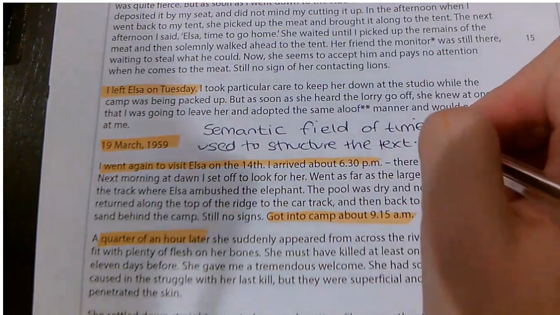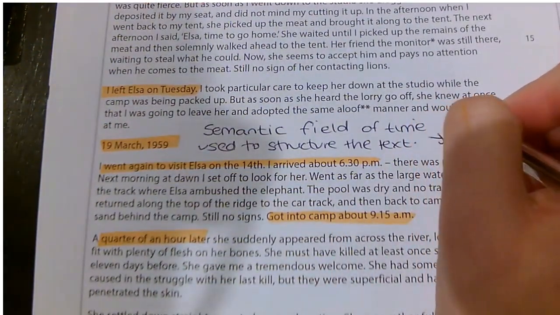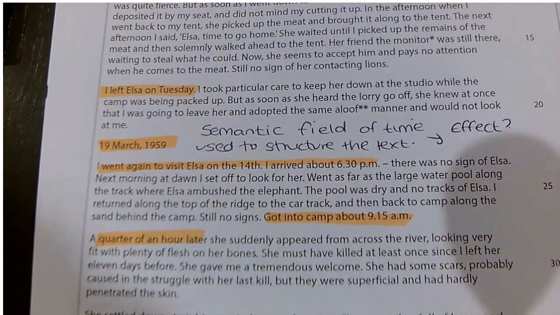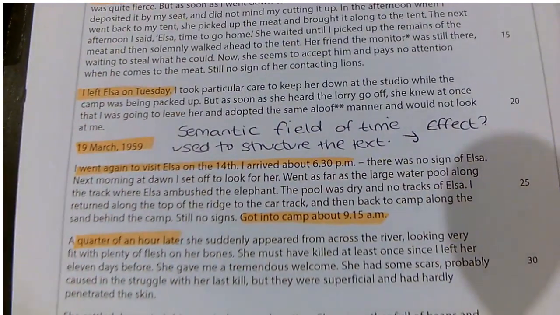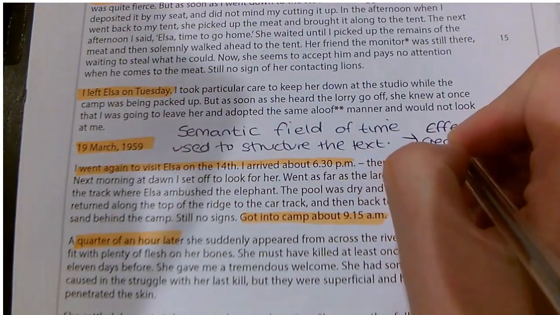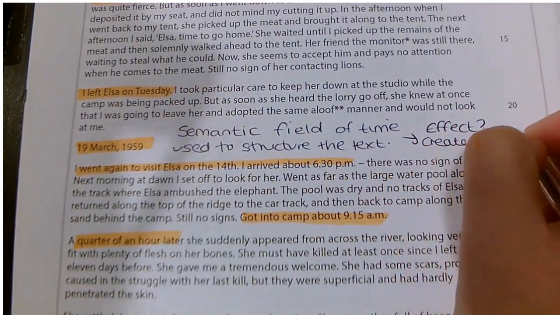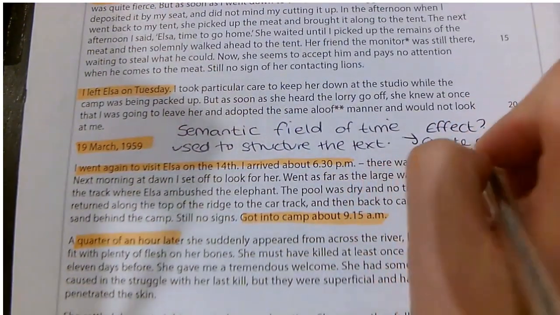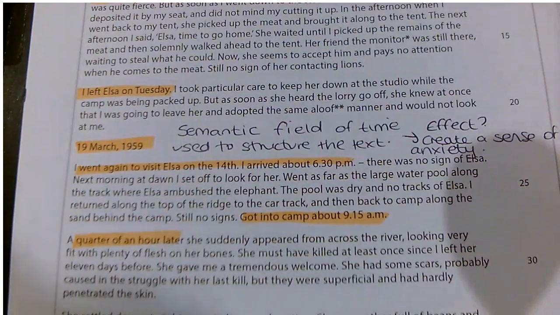But we have to think about what is the effect. So what is the effect of this? And I think that the writer is using this semantic field of time in order to create a sense of anxiety. It is like time is running out.